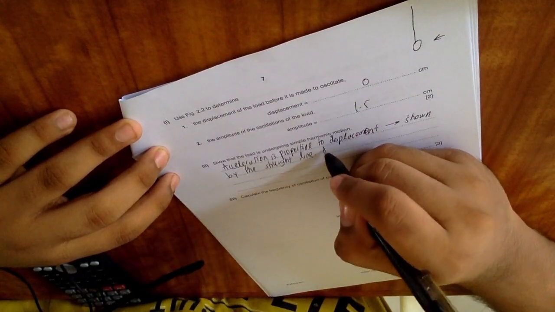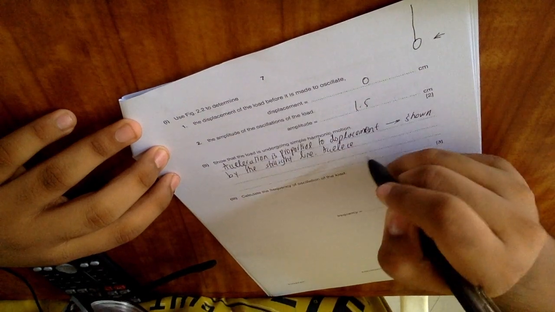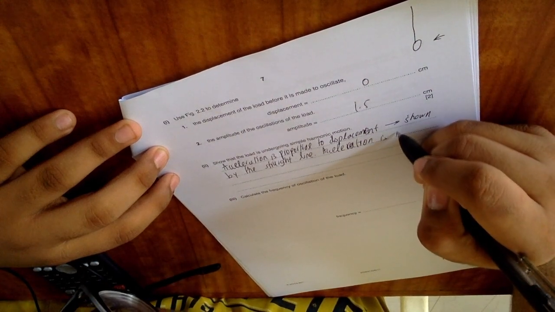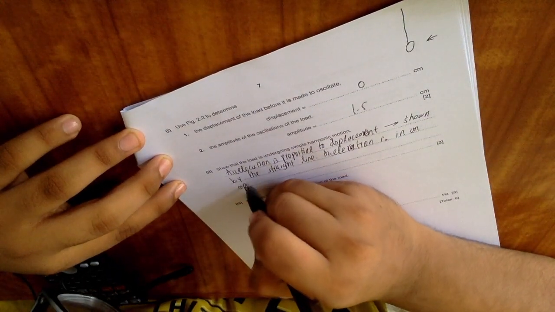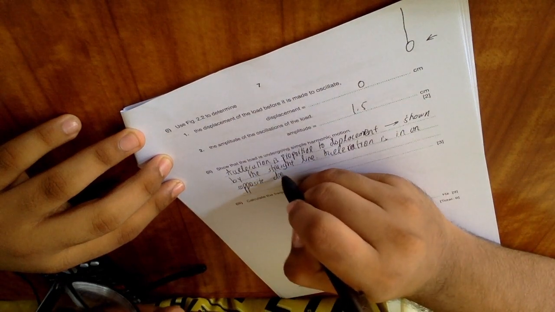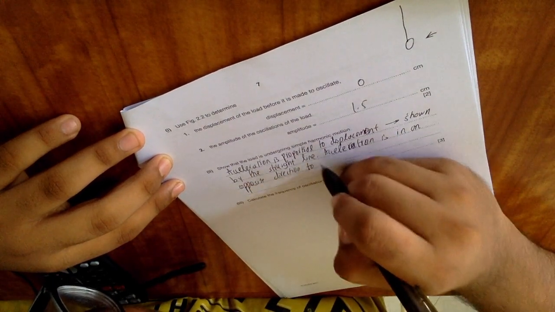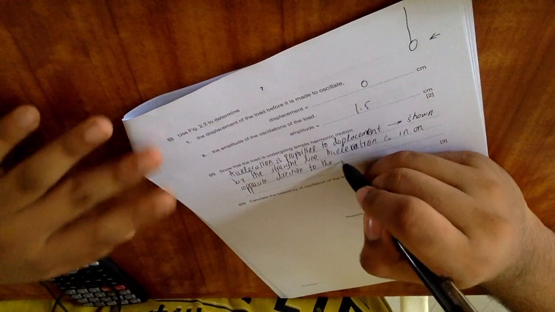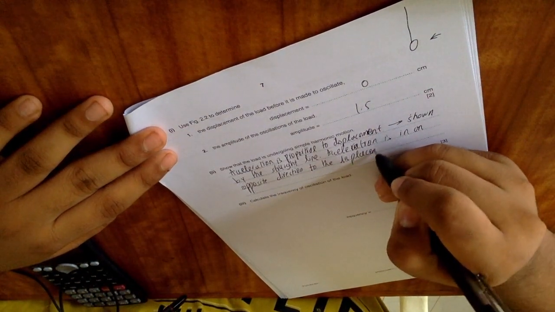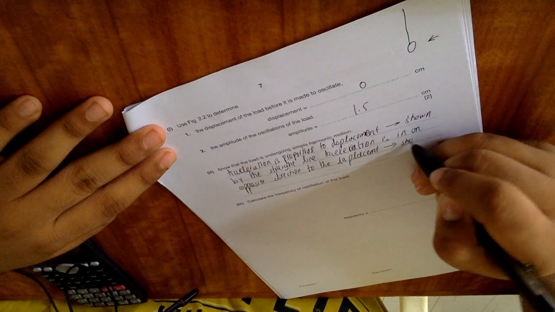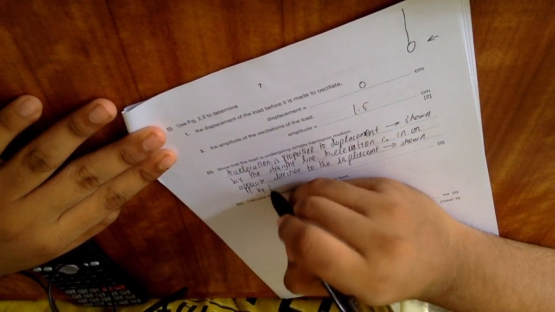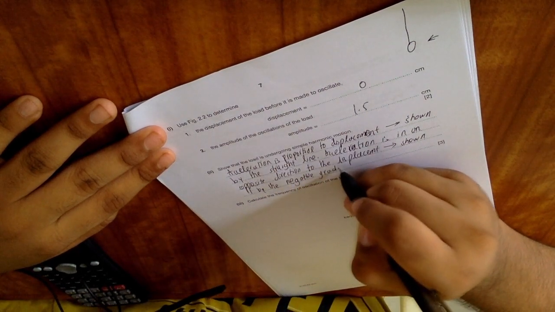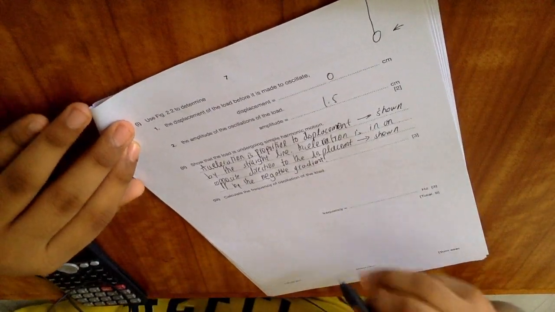Acceleration is in the opposite direction to the displacement, and this is shown by the negative gradient. Right? All right. So now calculate the frequency.